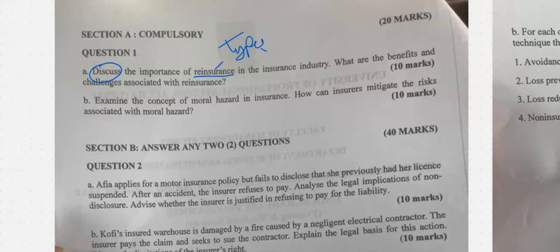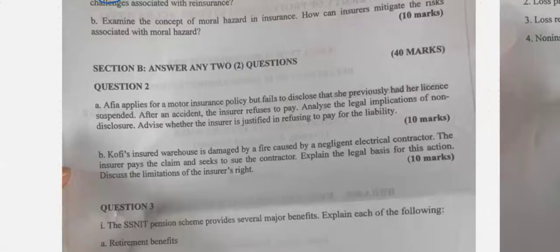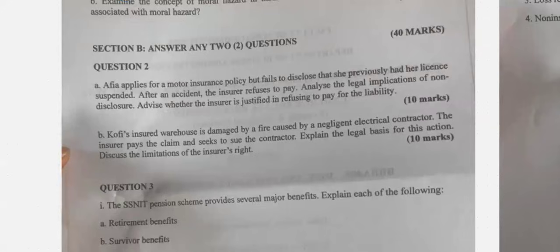All right, let's continue. Look at question 2. Efia applies for a motor insurance policy but fails to disclose that she previously had a license suspended. She failed to disclose. What comes to mind? Utmost good faith. Very good. After an accident, the insurer refuses to pay. Material facts.